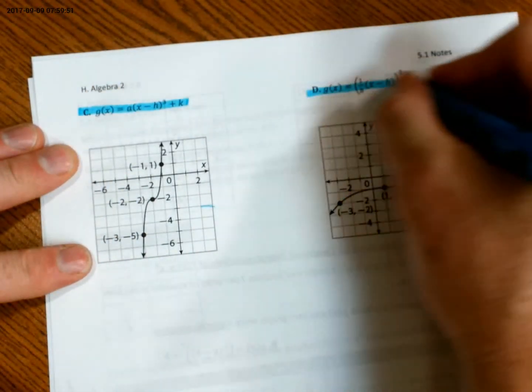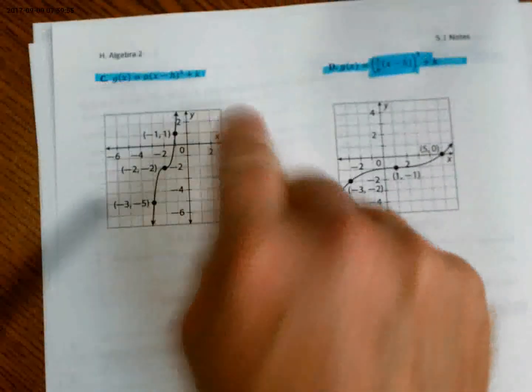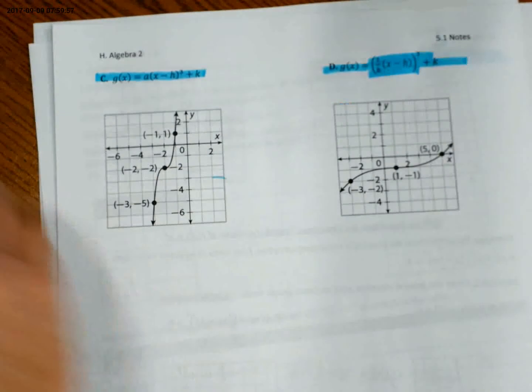and D to figure out the equations and then talk about in class. Do not skip these. You should be able to pull them off. I'll see you guys tomorrow.